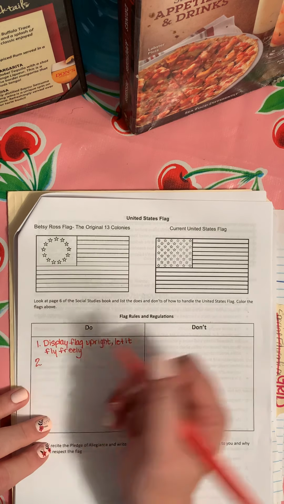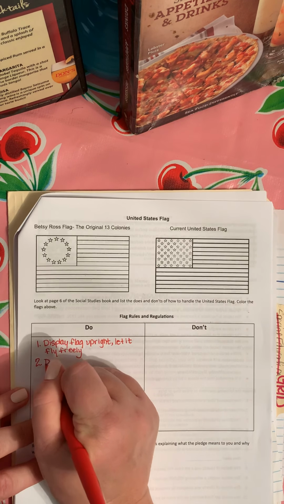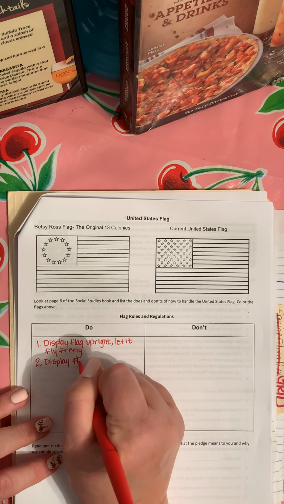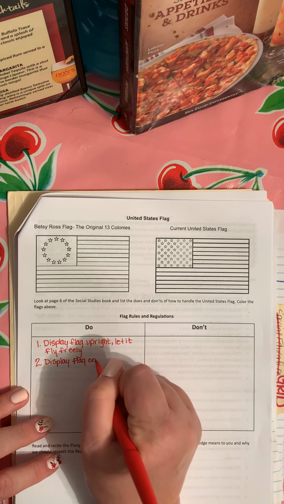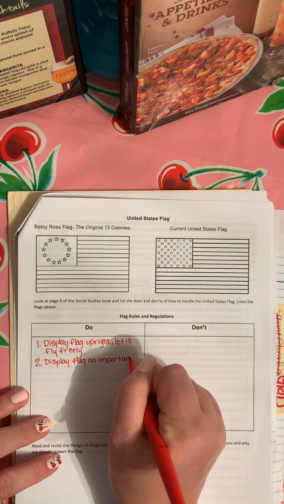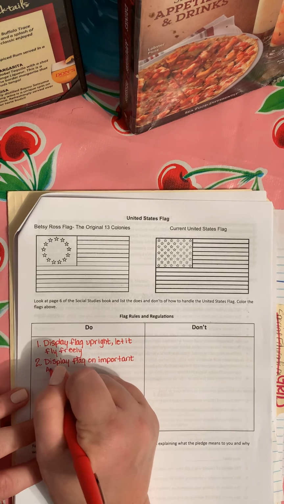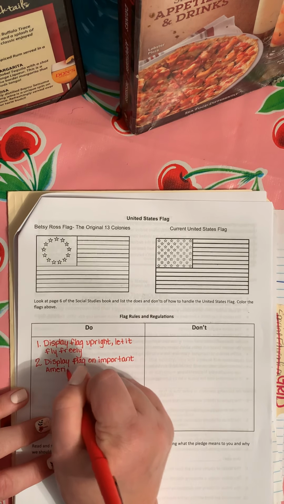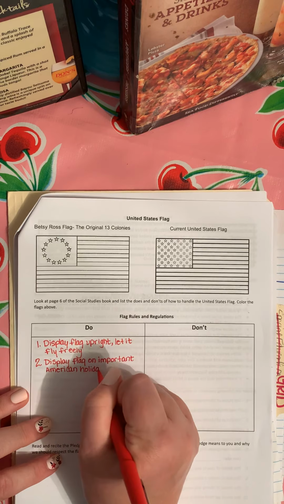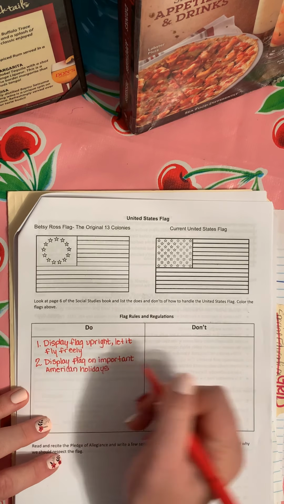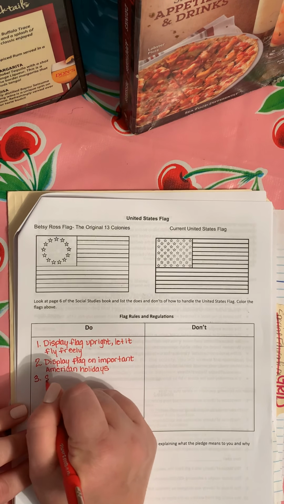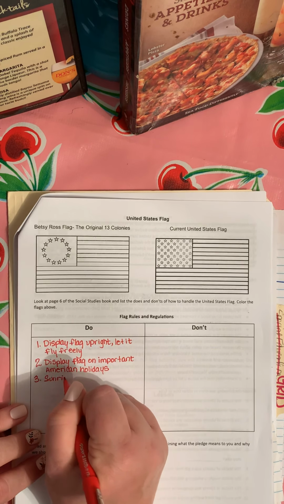Display flag on important holidays. Okay. 3. I'm just going to put sunrise to sunsets.